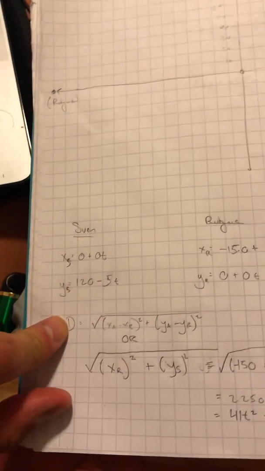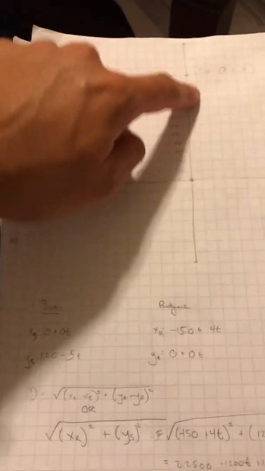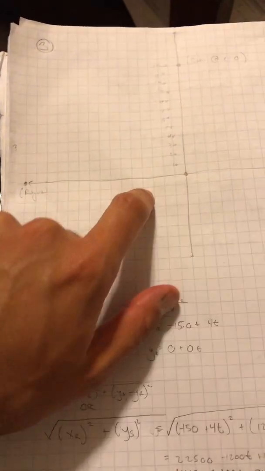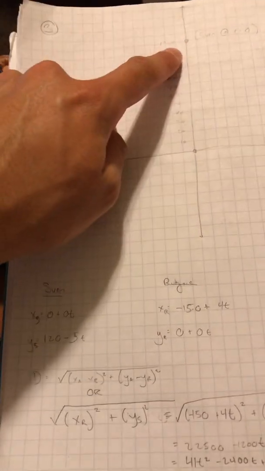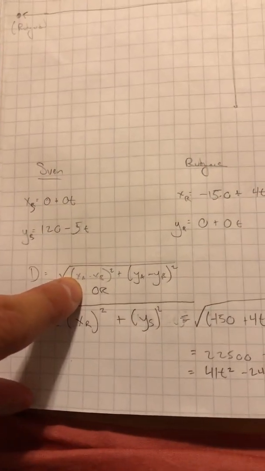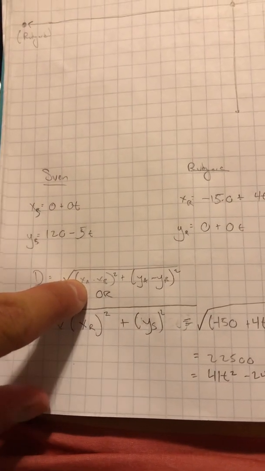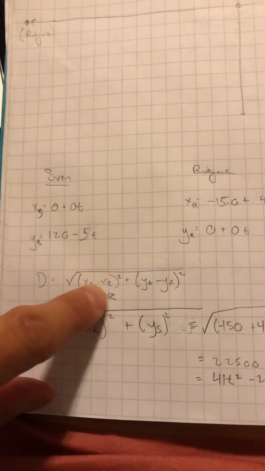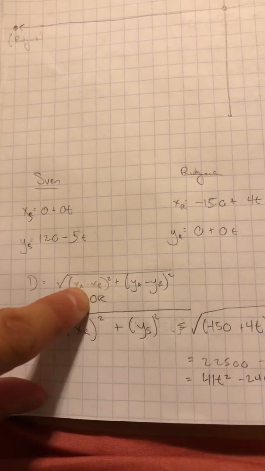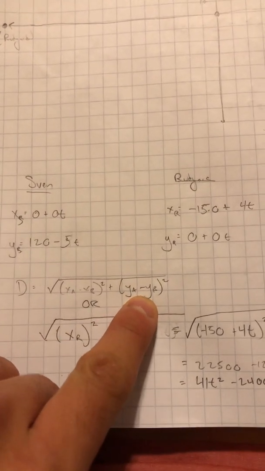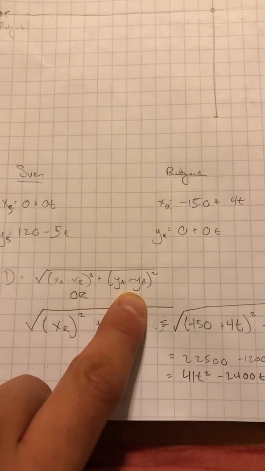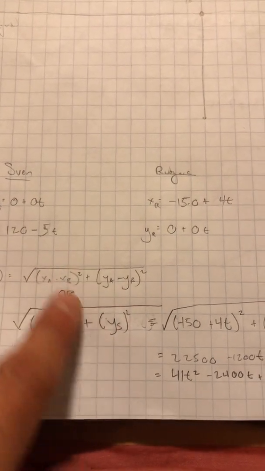Then I just need to find the distance. If you make a triangle here, the distance is going to be the base value and the height value, and then we use the Pythagorean theorem to find the distance between them. So that's basically the x points of them minus each other squared, plus the y's minus each other squared, and the square root of all that.